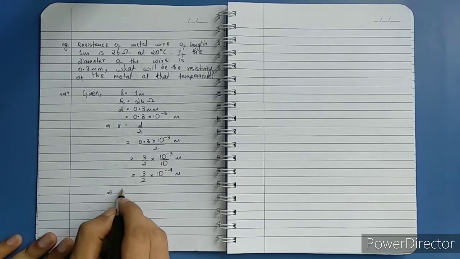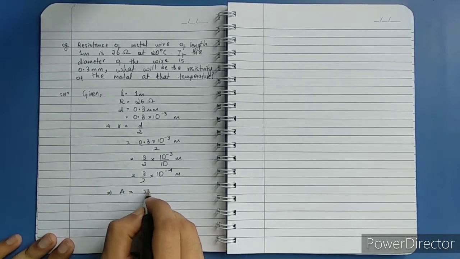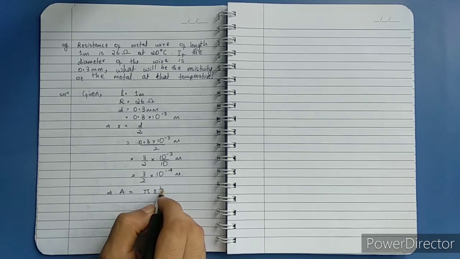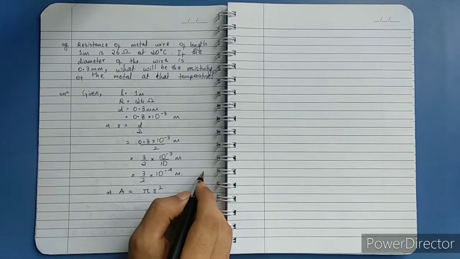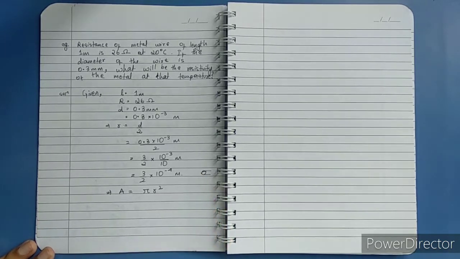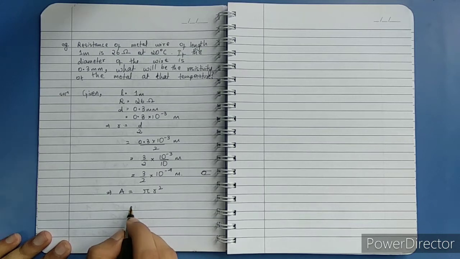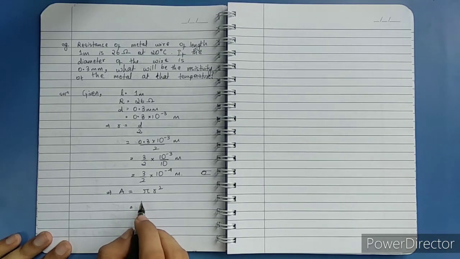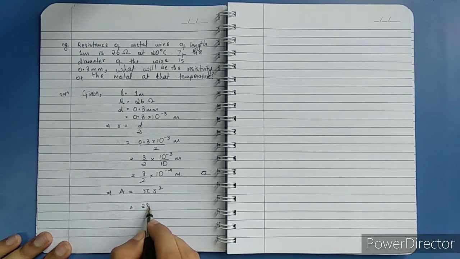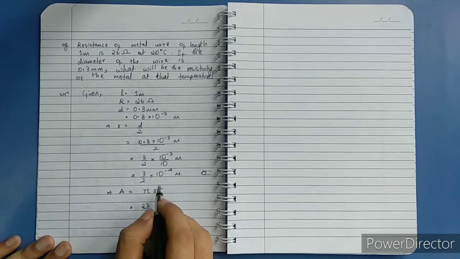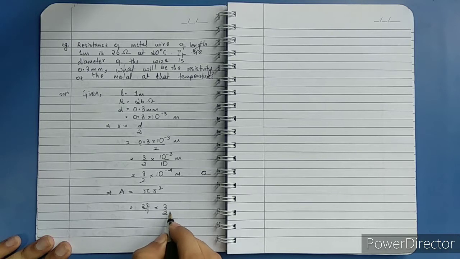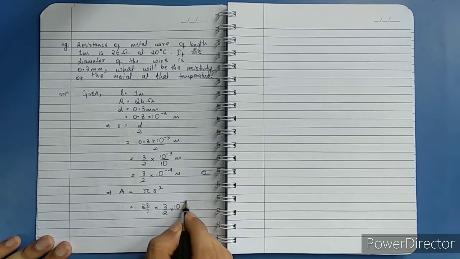So this implies area equals pi r square, since a wire is cylindrical, so the cross section is circular. So pi we will take as 22 by 7, into the radius 3 by 2 into 10 to the power minus 4, whole square.